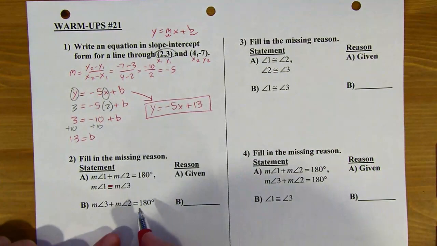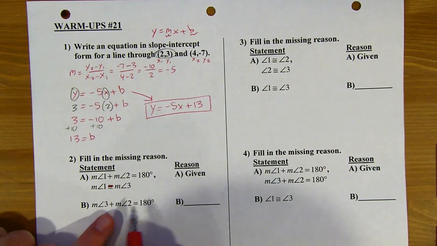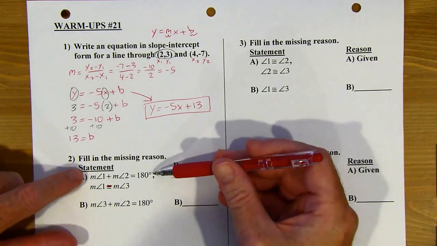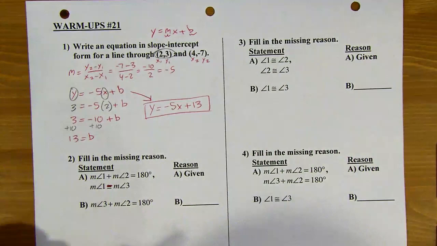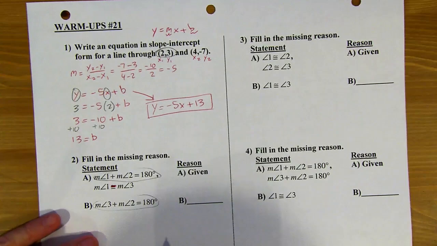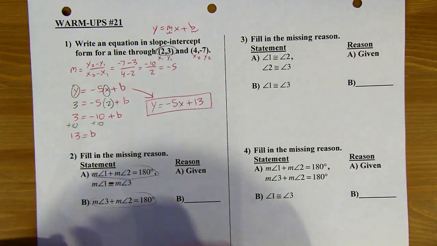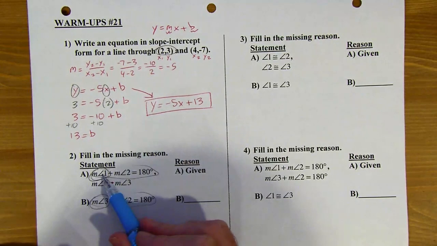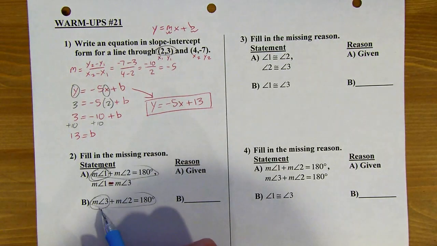All right, so somehow we're getting that angles 3 and 2 are supplementary, okay? If you look at the first statement, this piece is very similar to that, right? There's only one small difference, and that difference is right in here. So how could I change that measure of angle 1 into measure of angle 3?